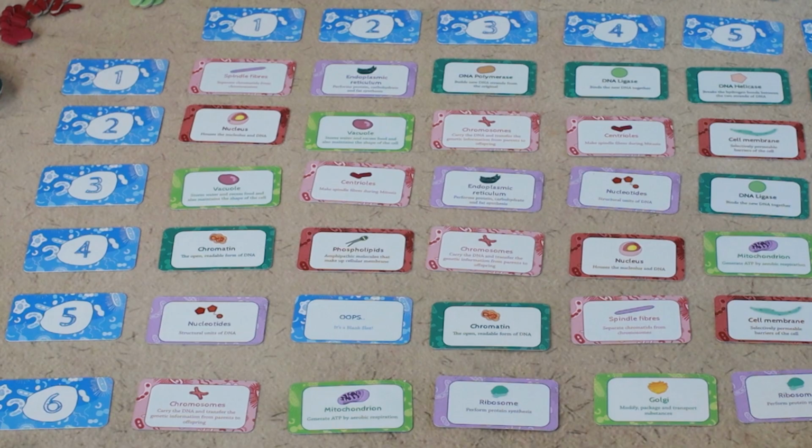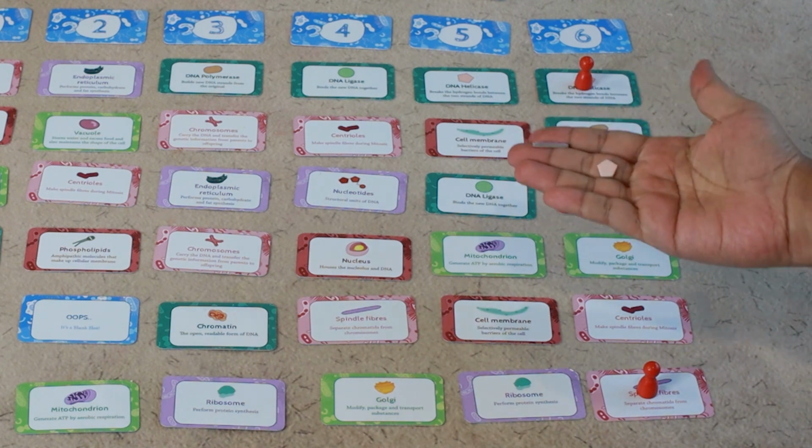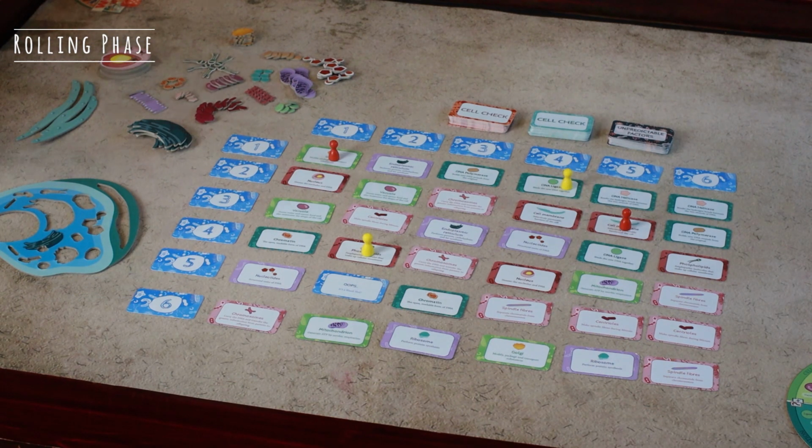How to play? Now let's see how to play the game. A player's turn consists of one of 2 phases, either the rolling phase or the moving phase. Let's first look at the rolling phase. Rolling phase. Now in turn order, a player must roll the die and everyone collects resources of the rolled number if they have a meeple in that row or column.